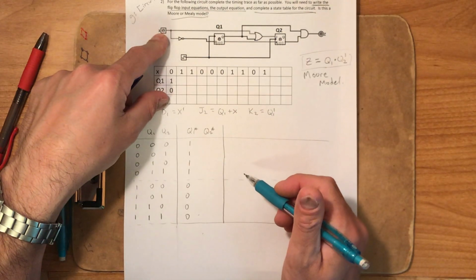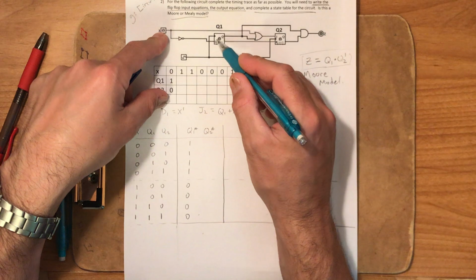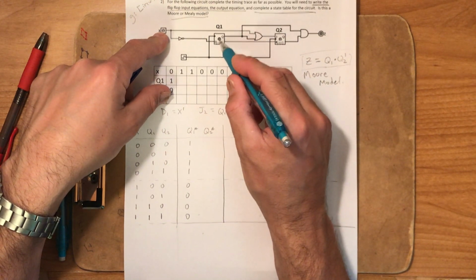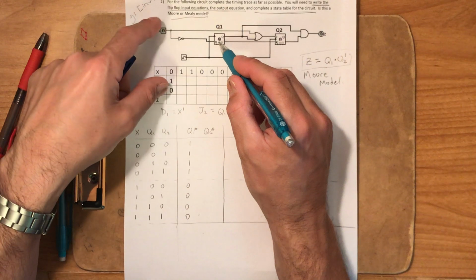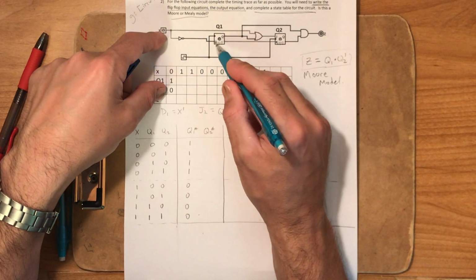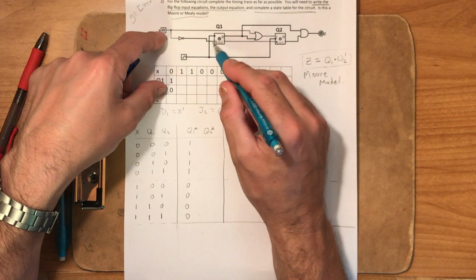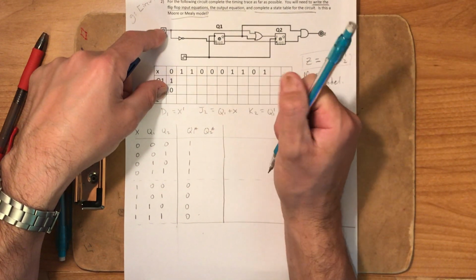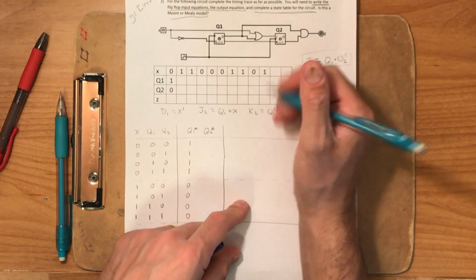So let's say that X is set at 0 and my clock's ticking along. This will just stay at 0. As soon as I flip X to 1, the next clock tick, whether this is a rising or a falling edge, I'm not sure, it doesn't matter. Next clock tick that causes a change will cause this to go to 1. That's the way the D flip-flop works.